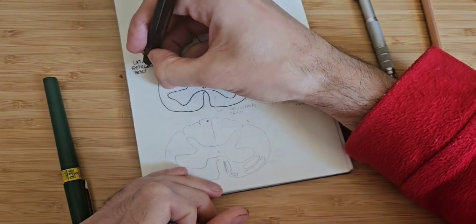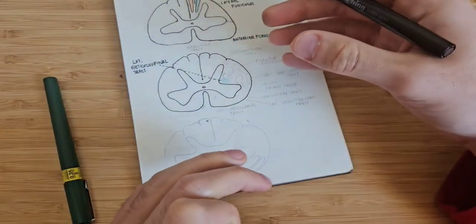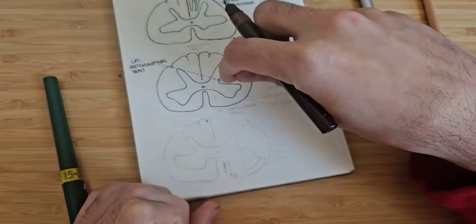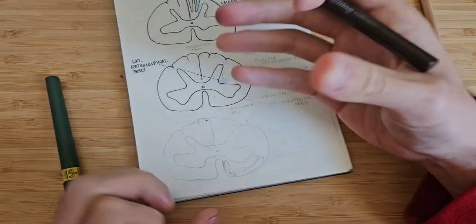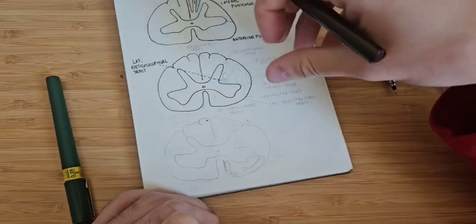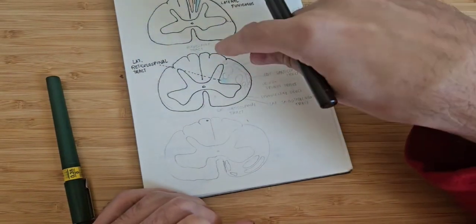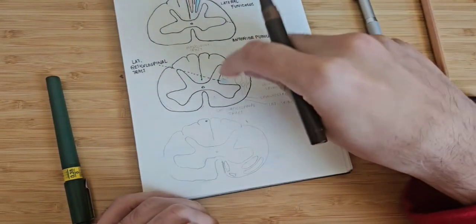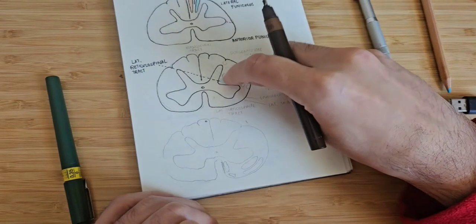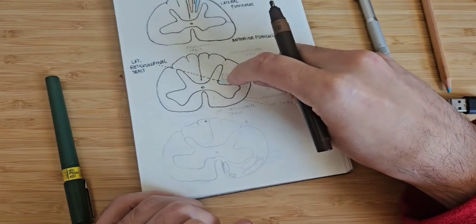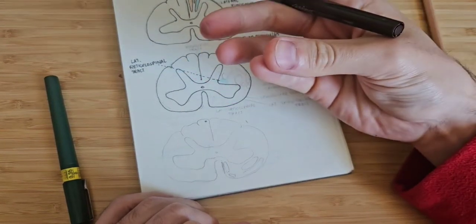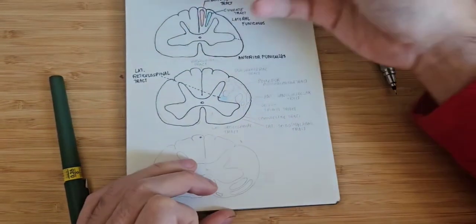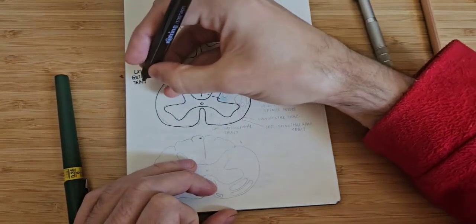And it will intermingle with descending autonomic fibers, playing an important function in modulating muscle tone and posture. Okay, when this tract is damaged, the patient might present changes in muscle tone and postural control. So this is something that can happen.